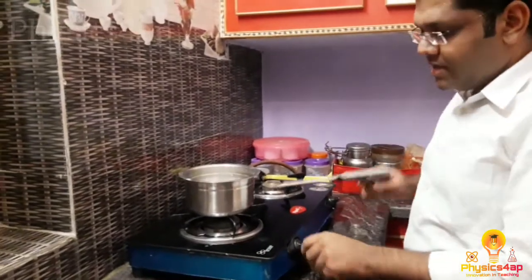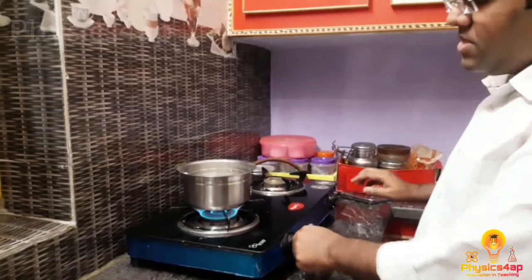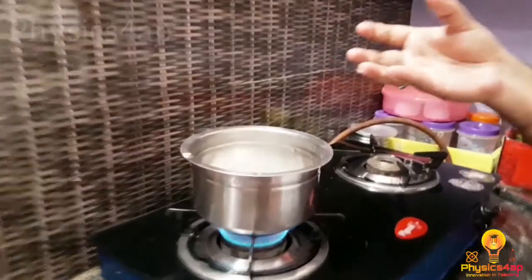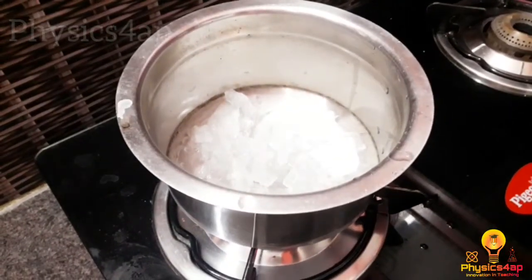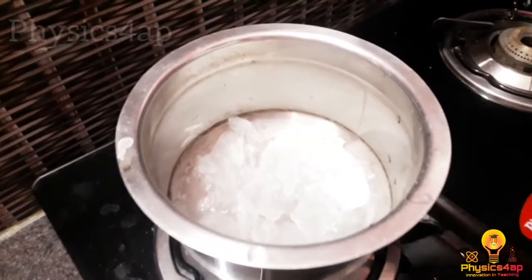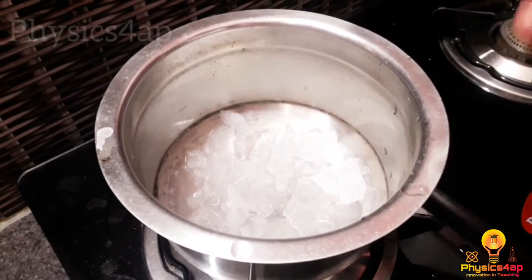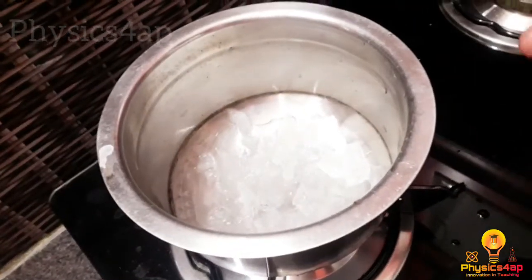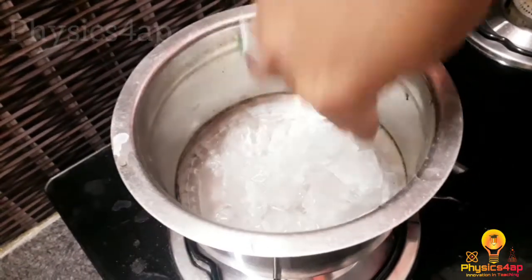So now we are melting the ice. As ice particles which are at 0 degrees centigrade are starting to melt here, the ice is being converted into liquid, that is water, which we call melting. The energy which we are giving for the ice to melt and convert into water, we call it latent heat of fusion. So you can see the ice has started melting here.